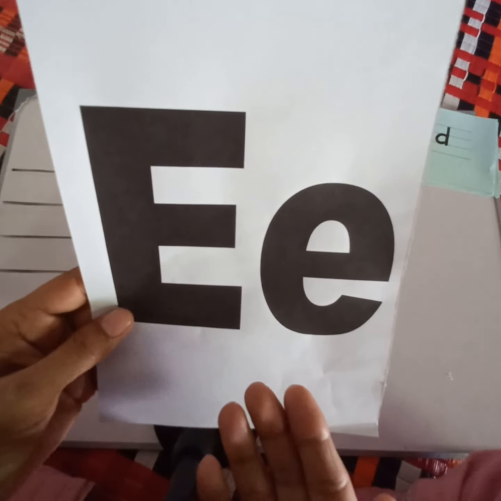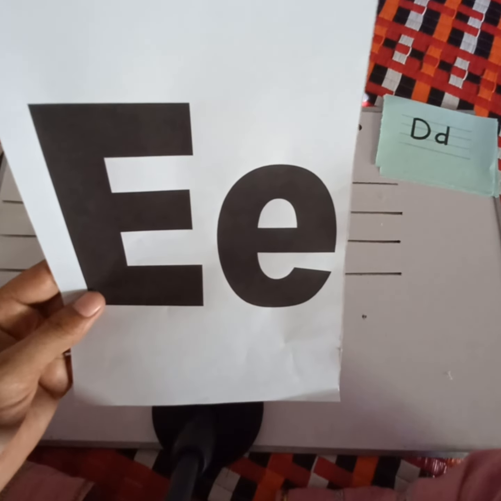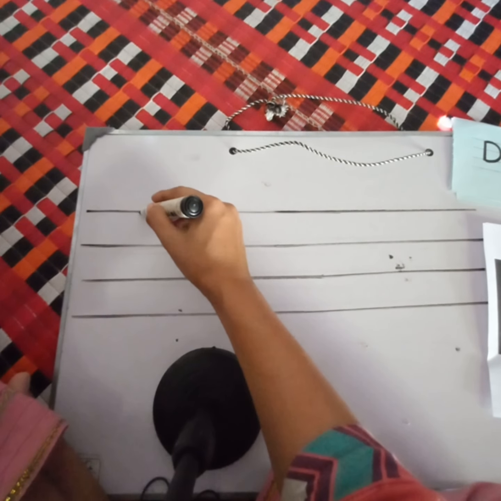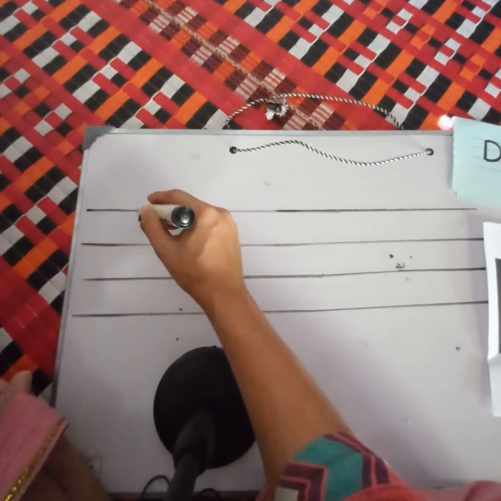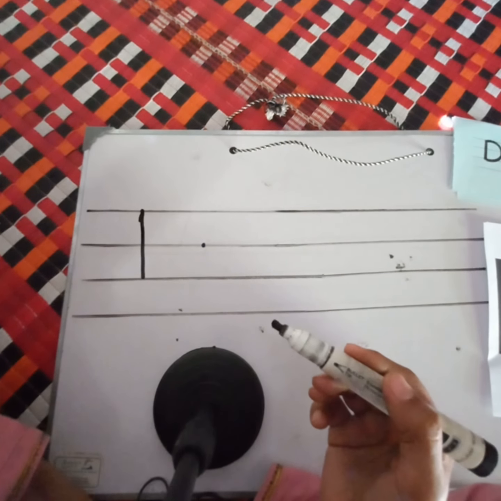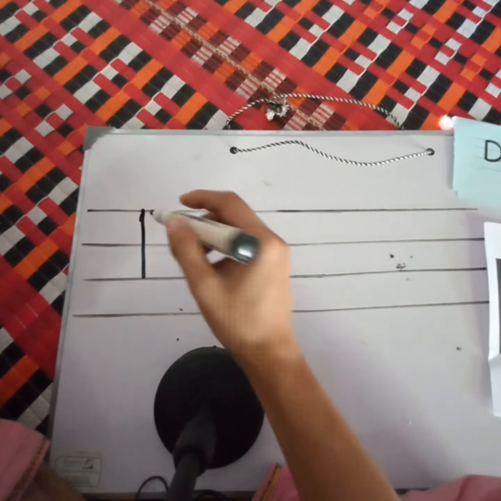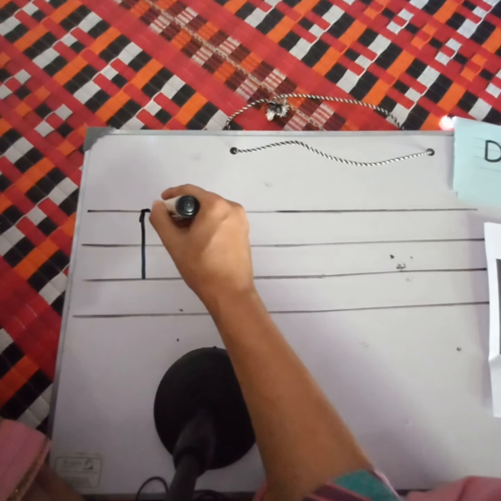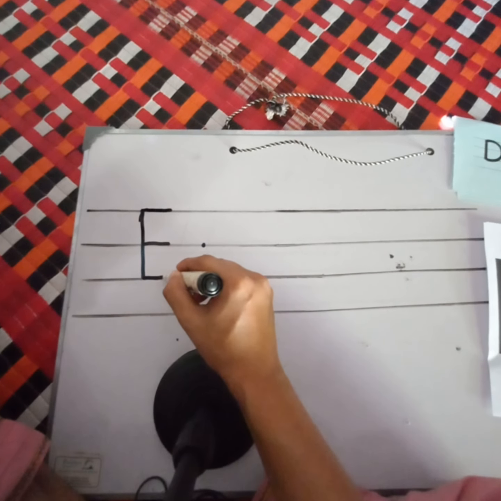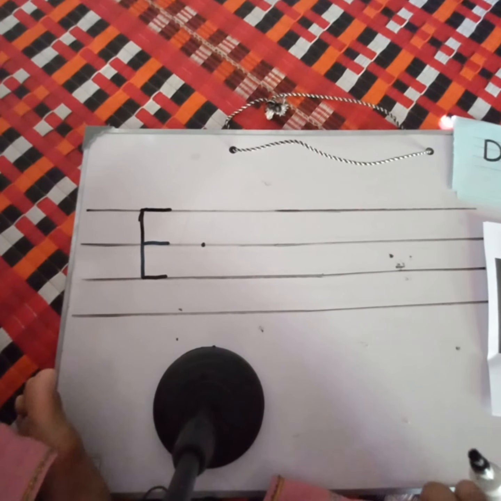Let's do the practice on the board. First line goes down like this. Then go across. 1, 2 and 3. Good job.